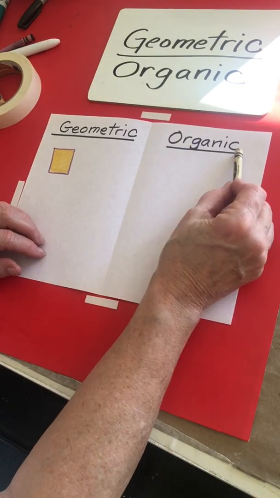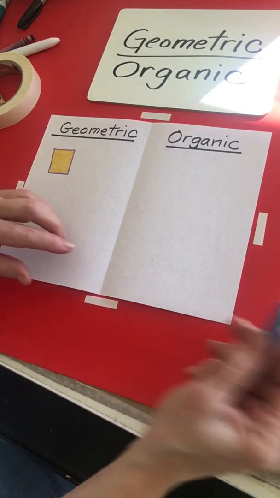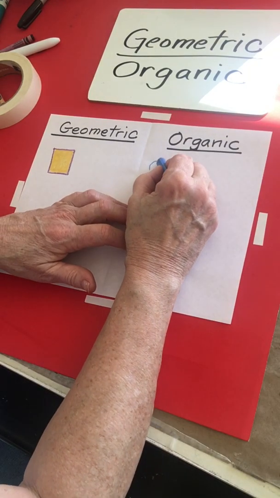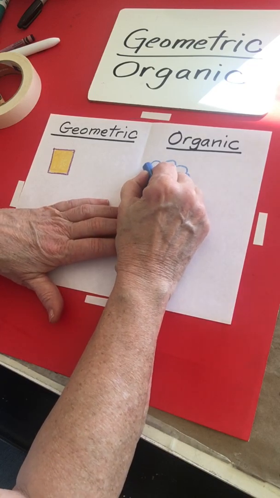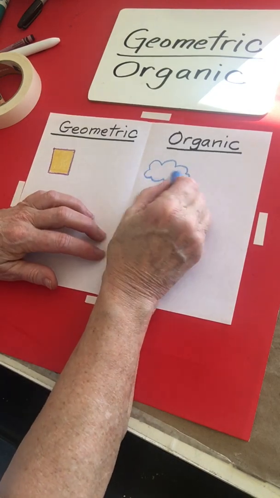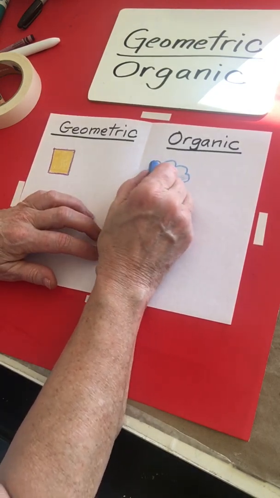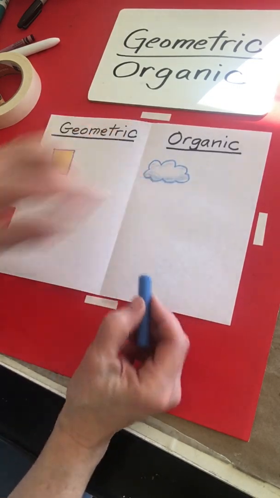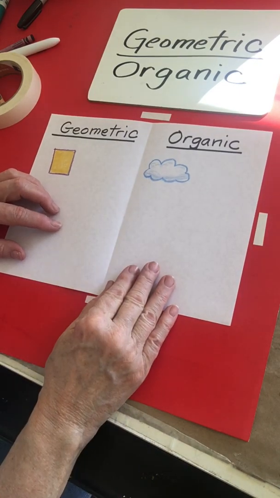What about organic? Organic shapes are things that we find outside. So one of the things I always think of is a cloud. Bumpy lines. Oftentimes organic shapes are curvy. You might see some organic shapes that aren't, but usually organic shapes and things in nature are curvy. Now I'm going to softly color around the edges of my cloud, and that just makes it nice and cloud-like. So I want you to think of some other things you might find in nature.